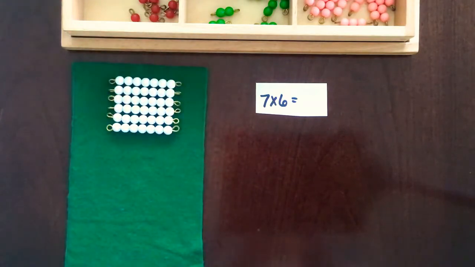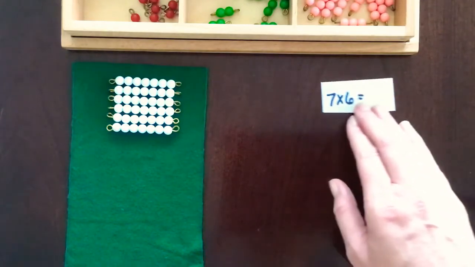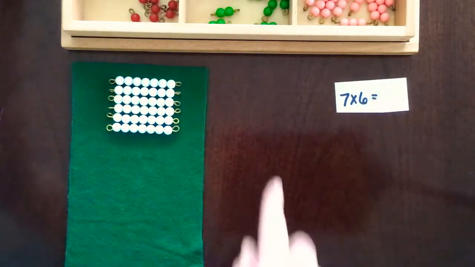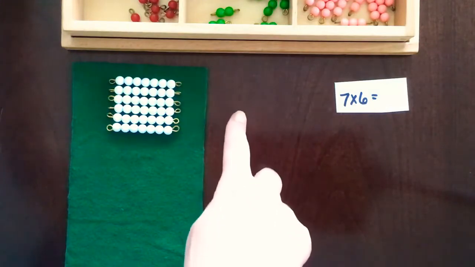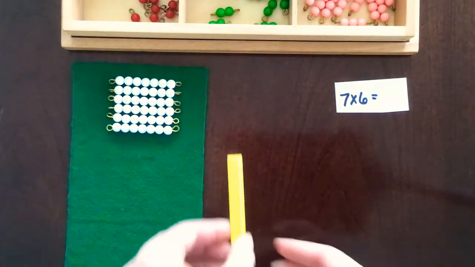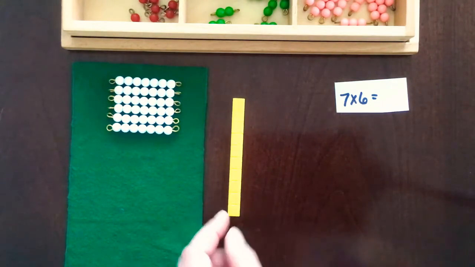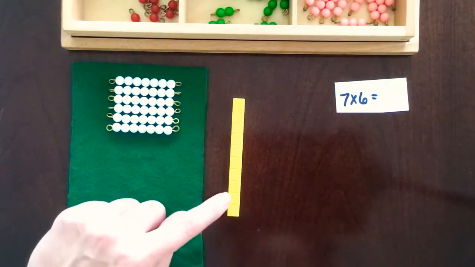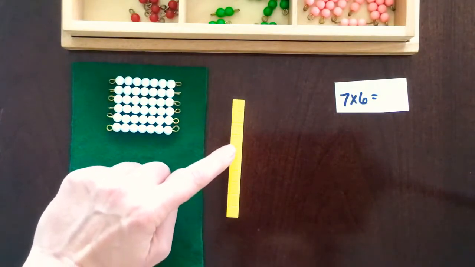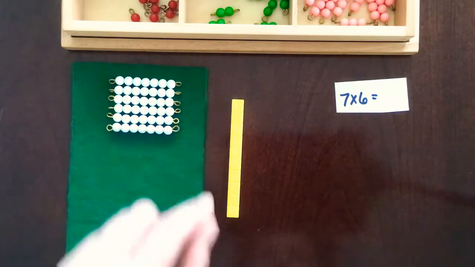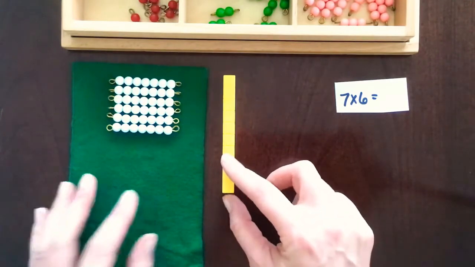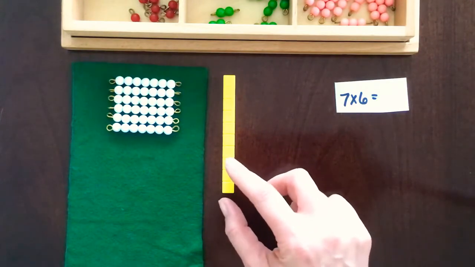7 times 6 equals, do you know the answer? You can pause and call it out. It is 42. So we are going to make that vertically right here. Now, I don't have any of the golden beads, the tens bars, so I'm going to use these instead. So this is 1, 2, 3, 4, 5, 6, 7, 8, 9, 10. Okay, so our answer is 42.